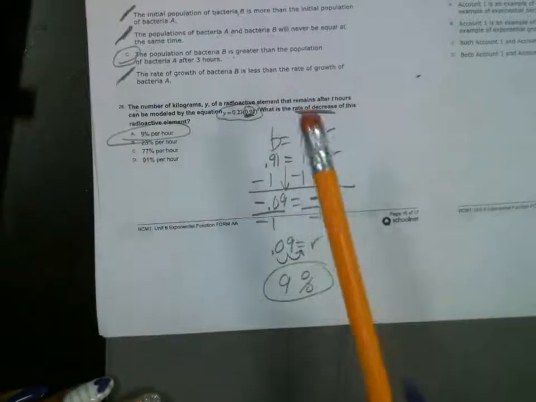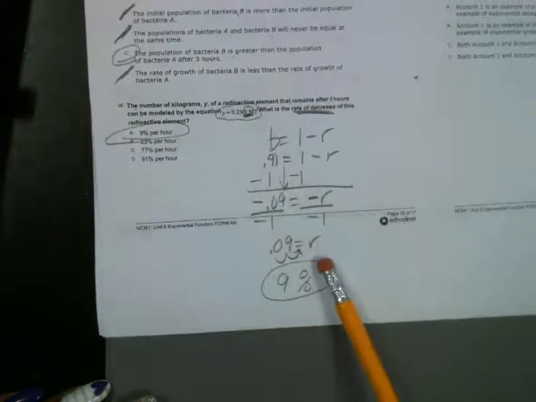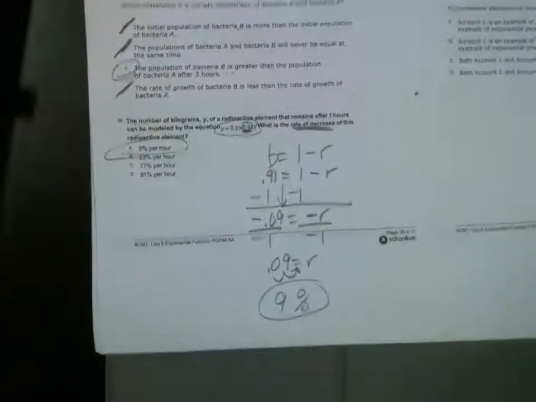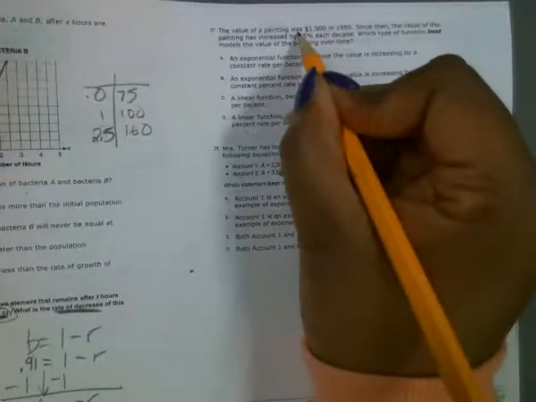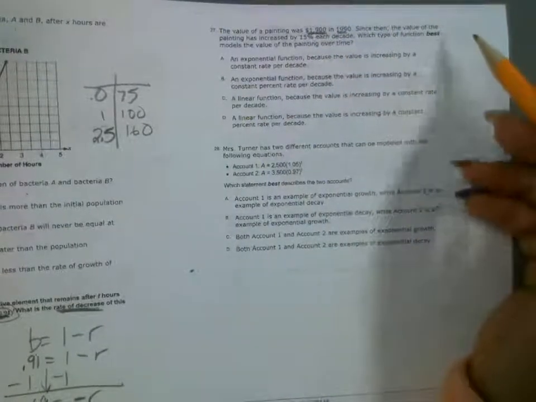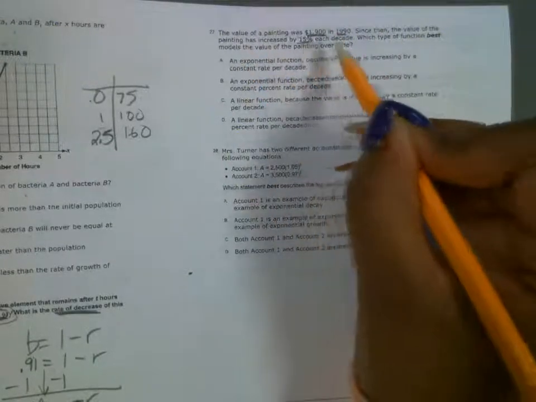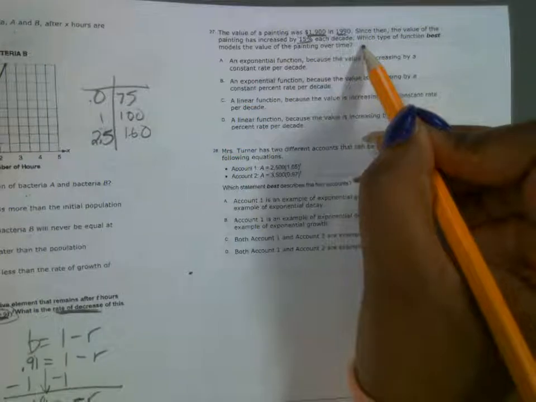Any questions about how I found this? Okay. Number 27, the value of a painting was 1,900 in the year 1990. Since then, the value of the painting increased by 15% each decade.